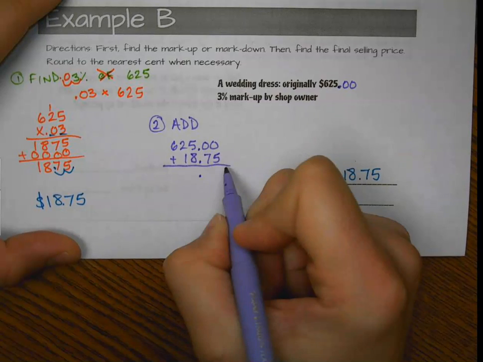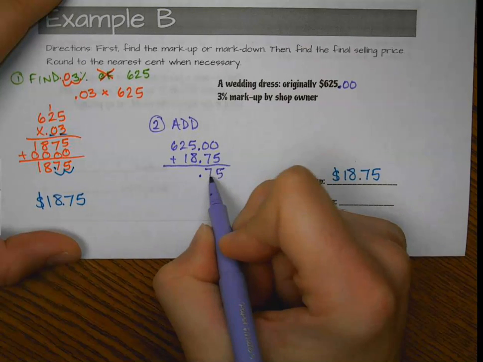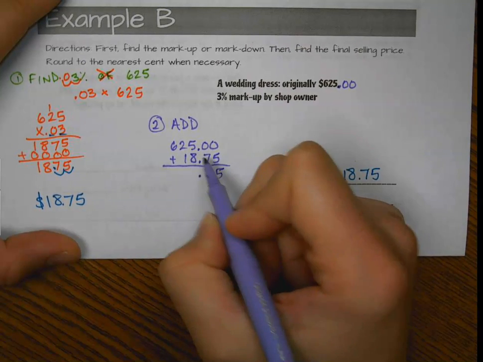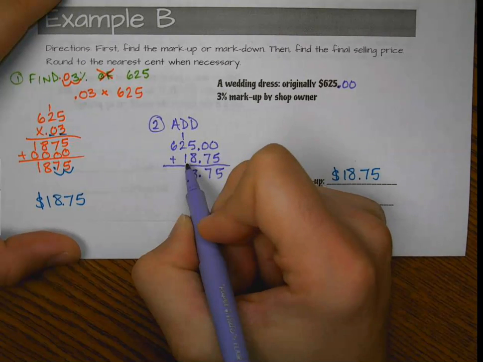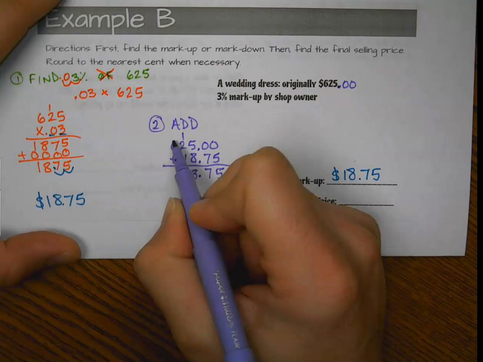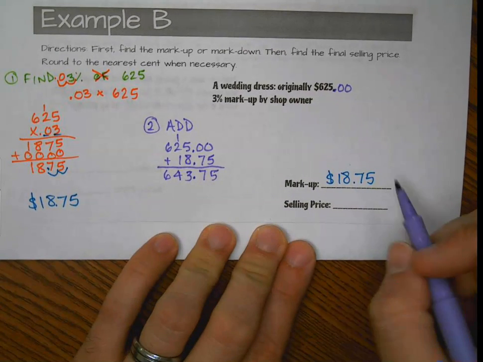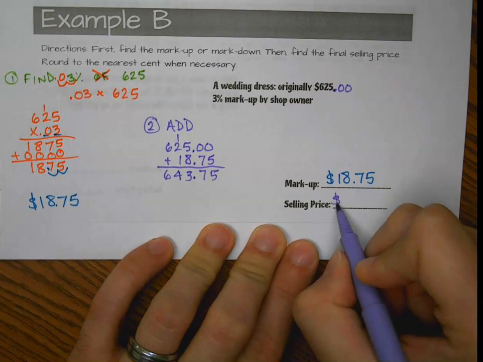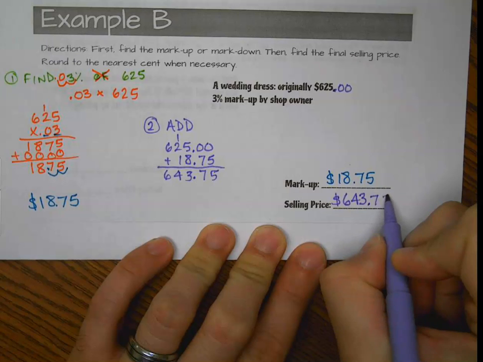Line up those decimals. 0 plus 5 is 5, 0 plus 7 is 7. 5 plus 8 is 13. 1 plus 2 is 3, plus 1 is 4, and 6 plus nothing is 6. So our final selling price is $643.75.